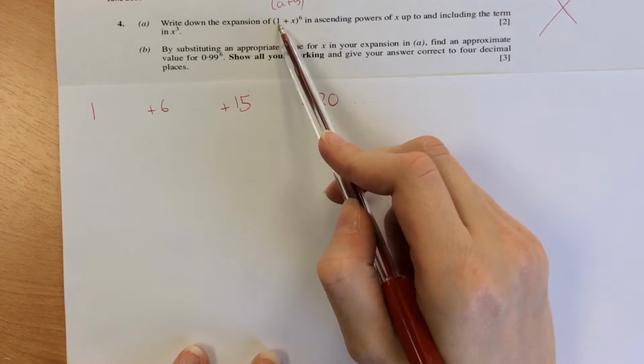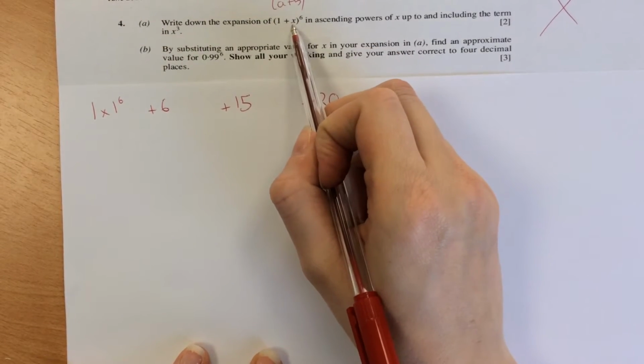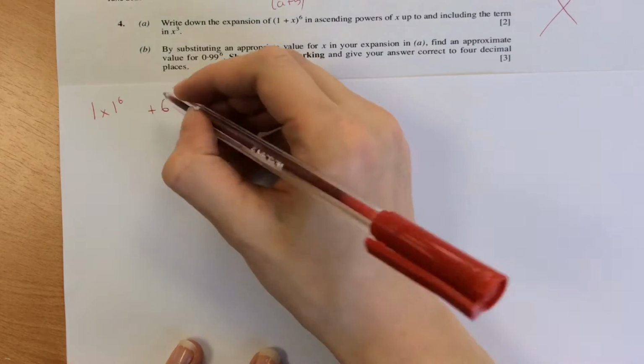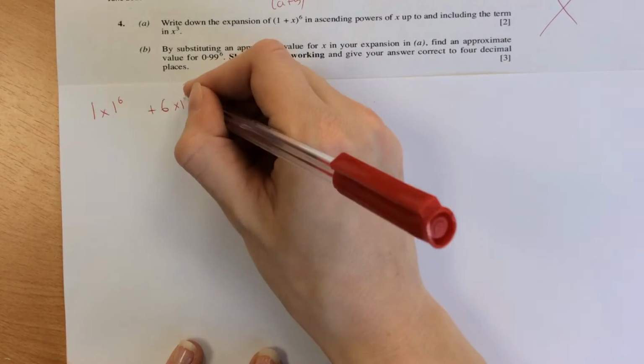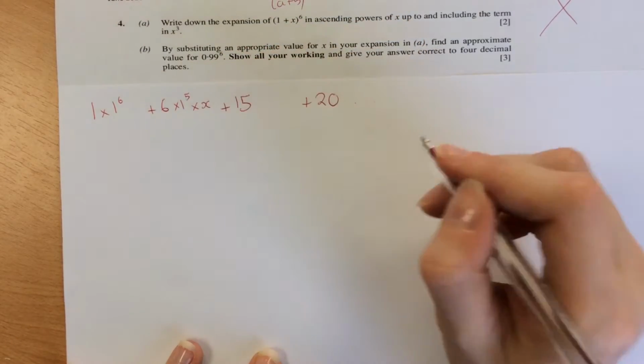Then we start with the first term, where our power is, so it's times by 1 to the power of 6. Now the next one's the power of 0, so that's just 1, so we don't need to write that down. Then we get 6, 1 to the 5, because that decreases, times by the second one to the power of 1.